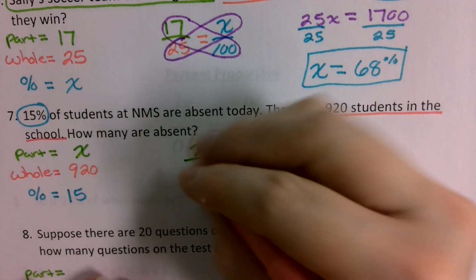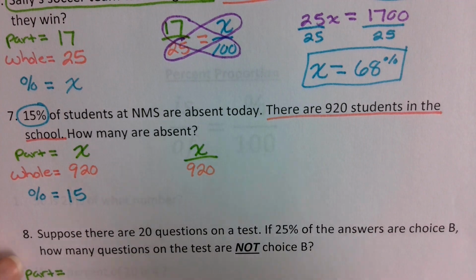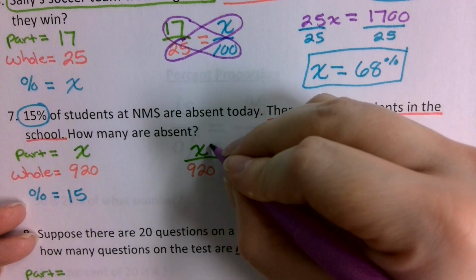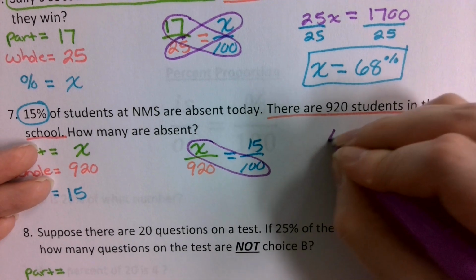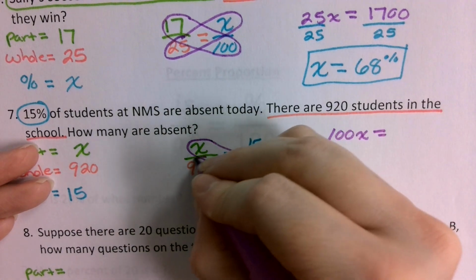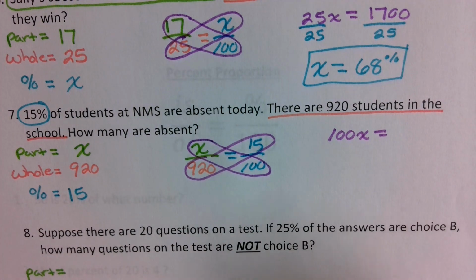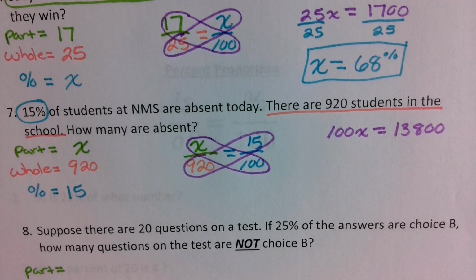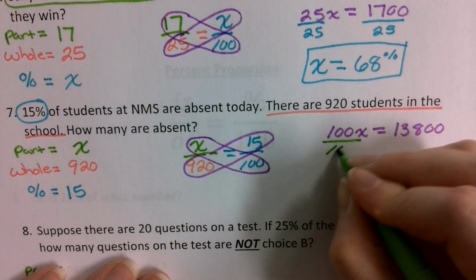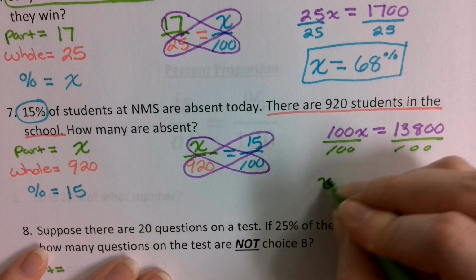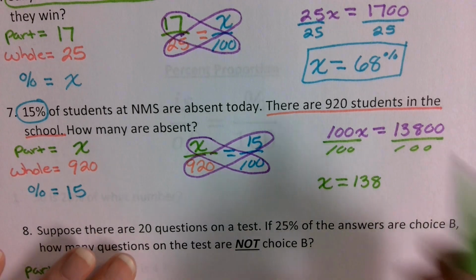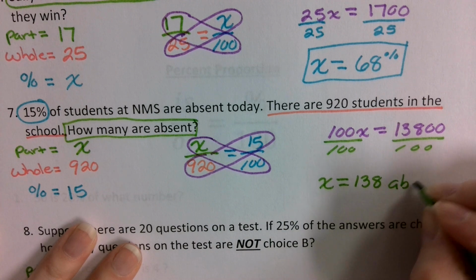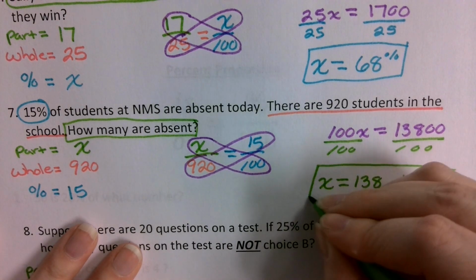Okay, so x over 920 is equal to 15 over 100. Cross product, we're going to multiply the variable first. We're going to do 100 times the x, which gives us 100x. And then we're going to do 920 times the 15, which gives us 13,800. Okay, last step is to divide both sides by 100. And we get x is equal to 138, and that 138 represents the amount of students that are absent.